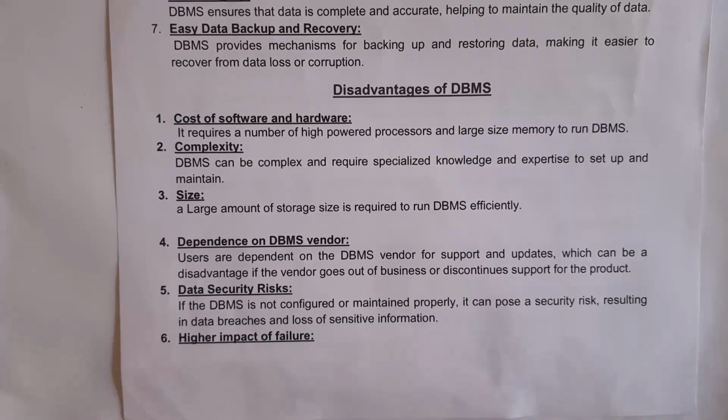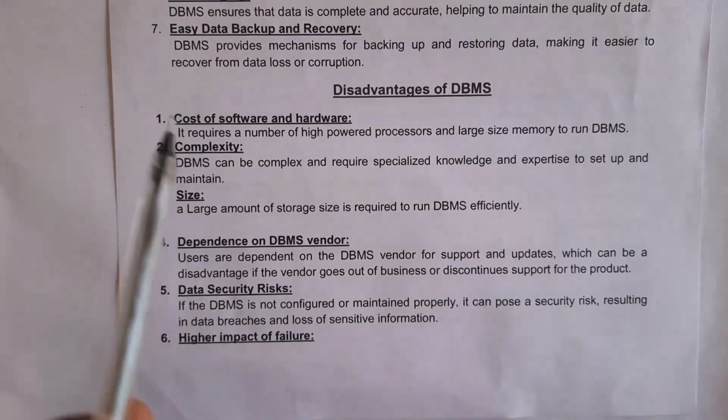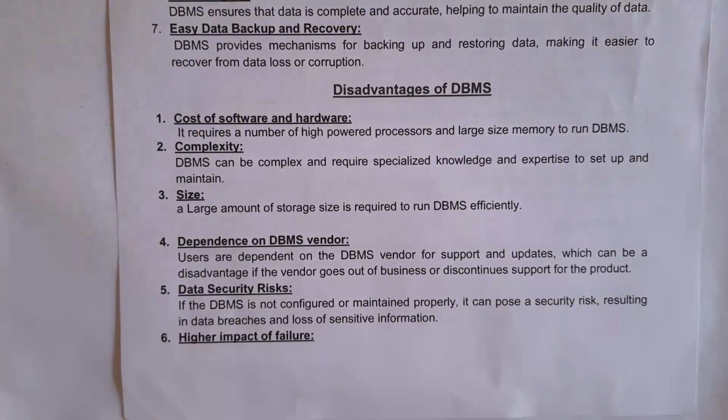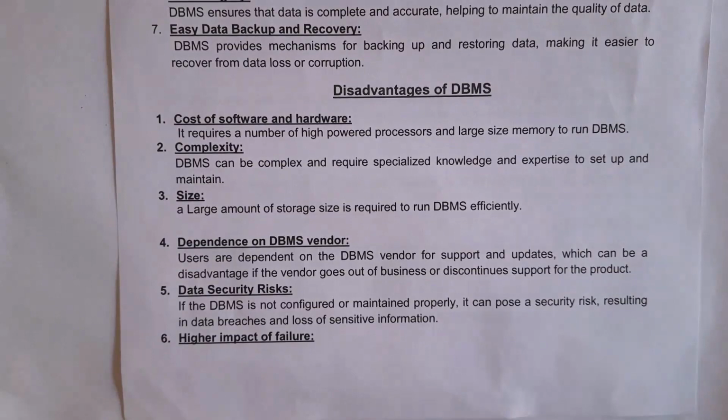Next I will explain the disadvantages of DBMS. First disadvantage is cost of software and hardware. DBMS is nothing but a software. So we need to purchase database management system software. It is costly. And similarly, cost of hardware. Guys, in our system we need to use high-end processors. And also we need to purchase a high memory hard disk, which is costly.